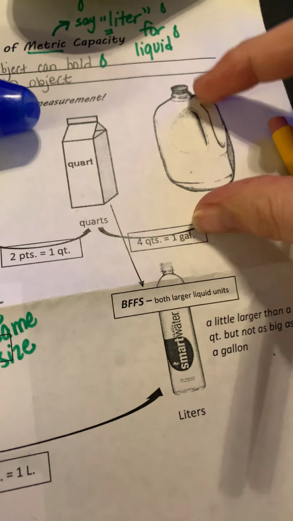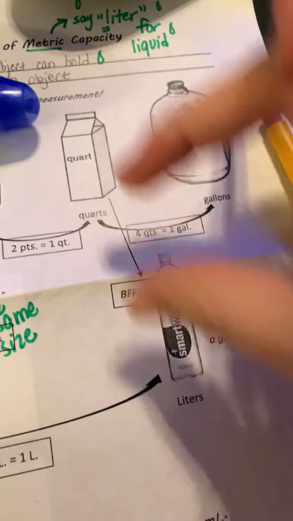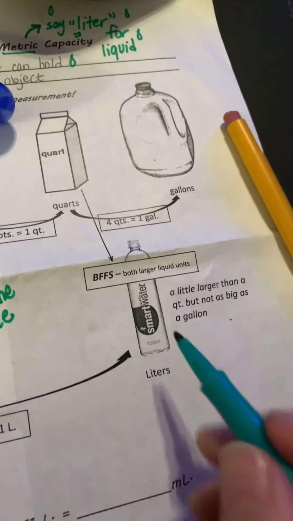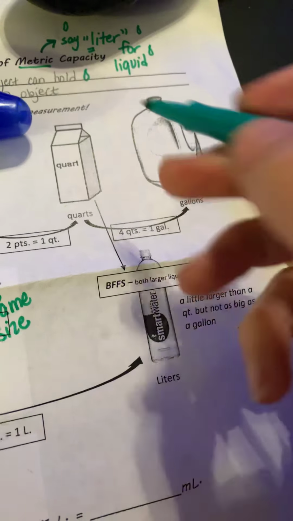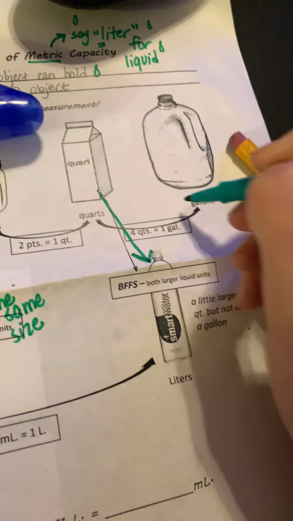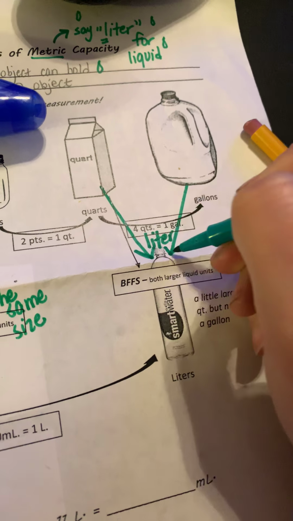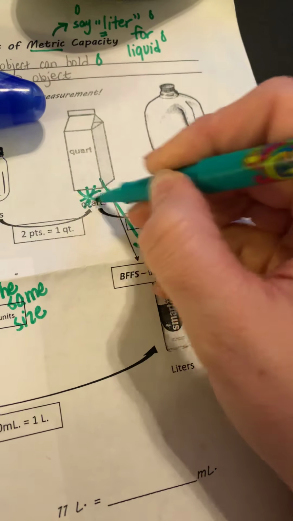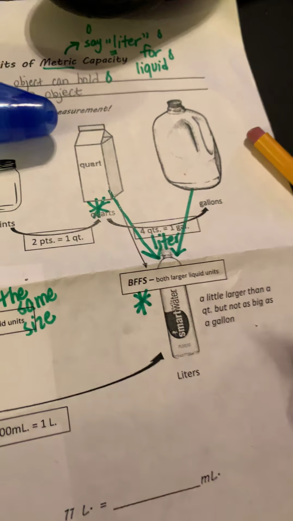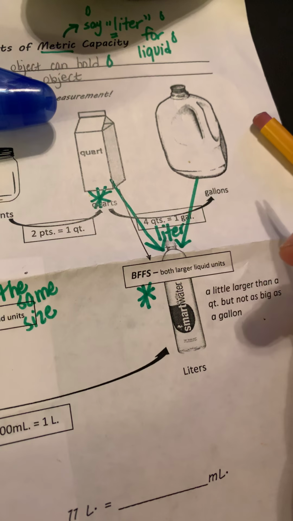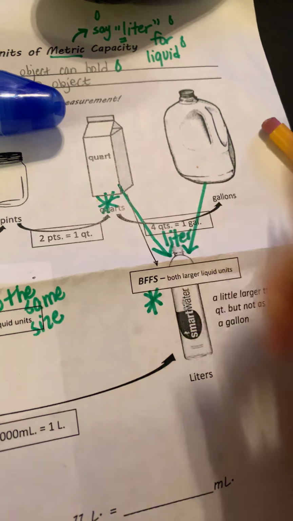This reminds me of the quart size. It's not big like the gallon, but it's bigger than the quart. And that's what I put here. It's a little larger than quarts, but it's not as big as the gallon. So honestly, the liter fits right in the middle of these, but it is closer to the quart. They're BFFs. So that's why they're like that.